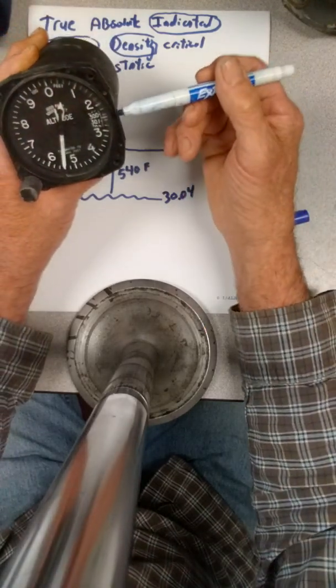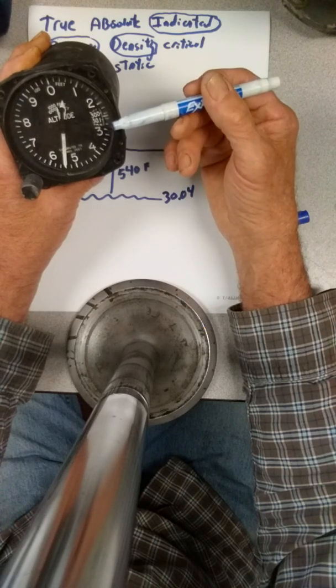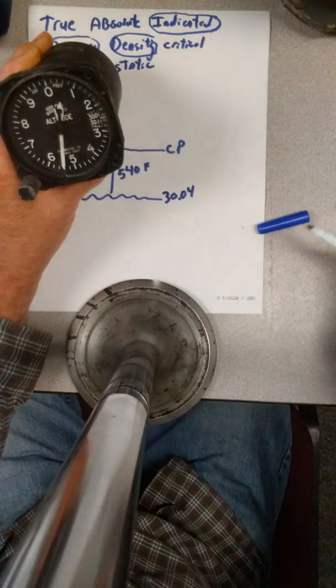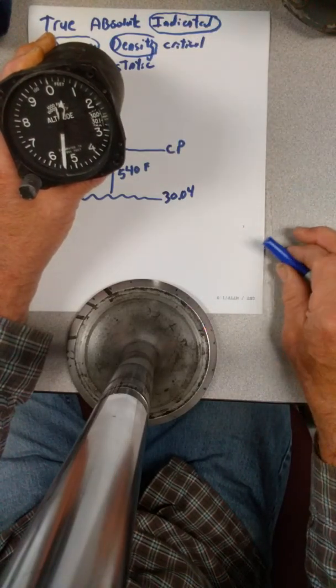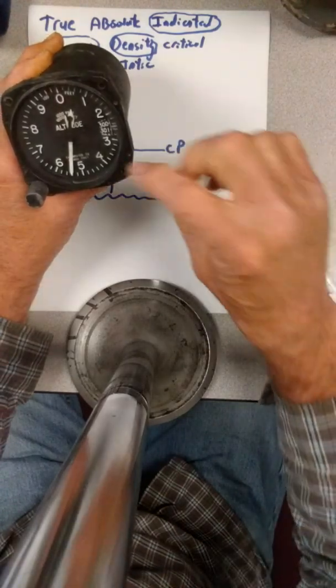The altimeter, of course, works off of that. You're calibrating it in a sense here. So we've got 540 feet. If you were to call some sort of control tower, quite often they rattle off those pressures for that day, which you can also use to adjust your altimeter.